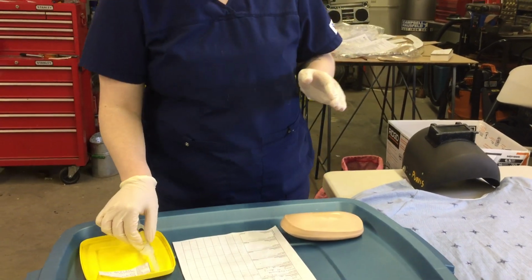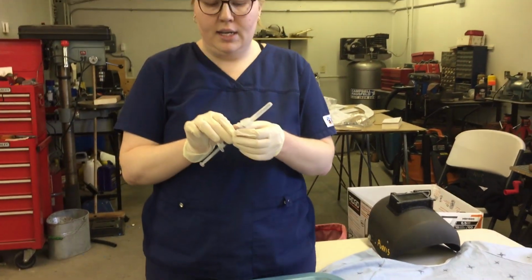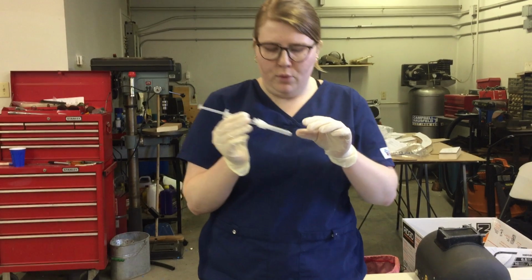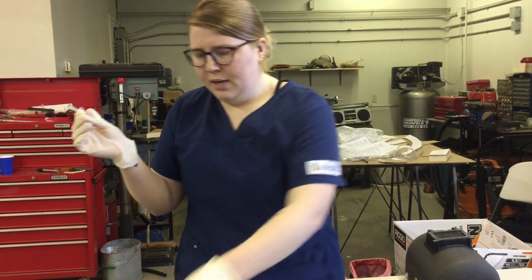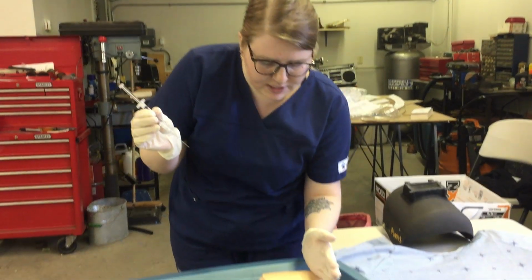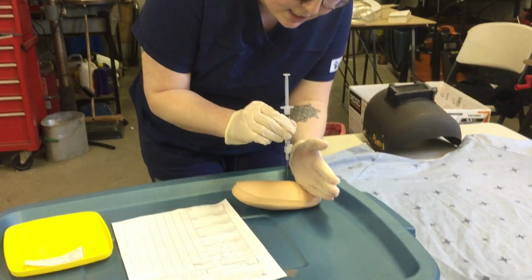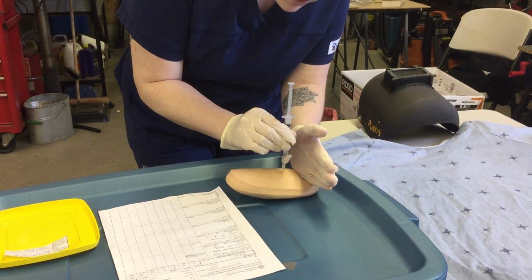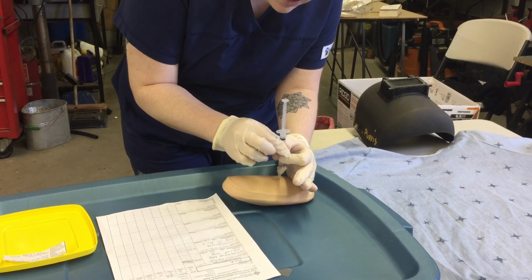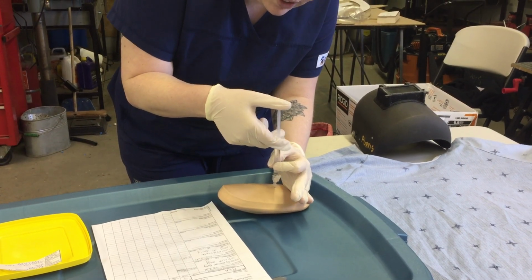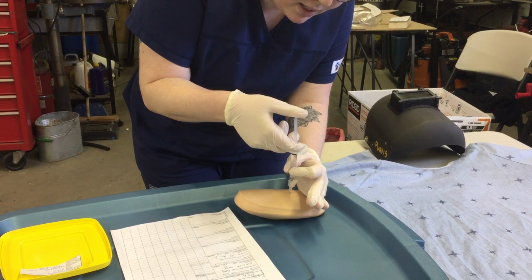So I'm just going to grab my syringe here and I'm just going to hold it in the right way here. And I'm going to remove the cap and throw that in the garbage. I'm going to push down on the skin and I'm going to slide it sideways to Z-track, and I'm going to inject at a 90-degree angle. And I'm going to stabilize, and then I'm going to slowly and safely inject my medication.